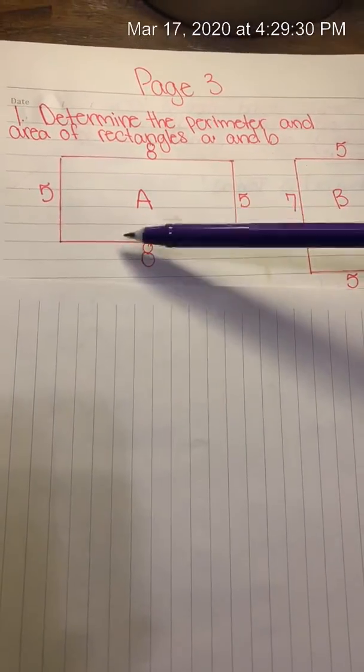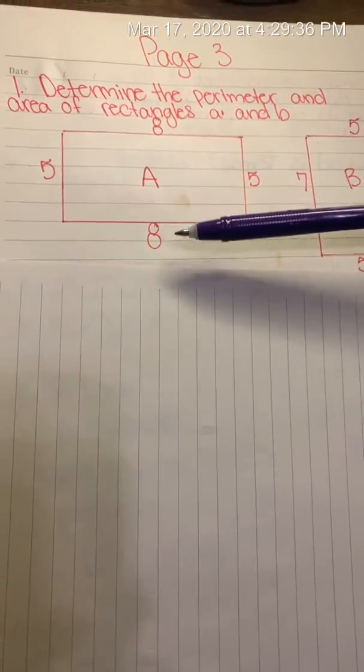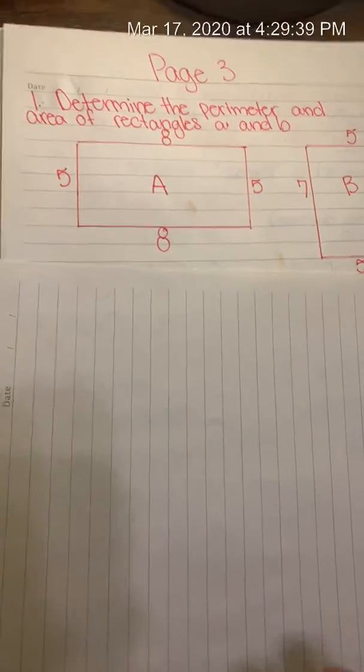So if we look down here, I counted across, I counted 5 squares on the outside of this rectangle going to the length, or it could be the width, whatever one you choose. And then on the bottom, I counted 8 squares on the outside of this rectangle. So that means that the length or width is 8 squares.